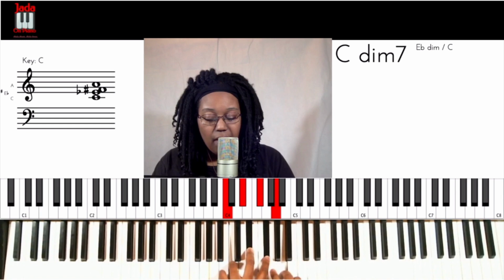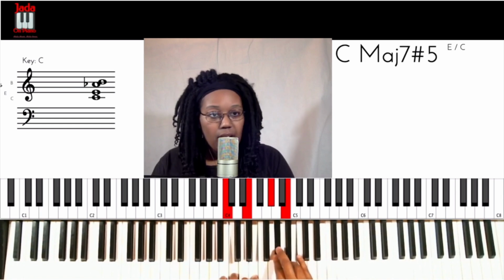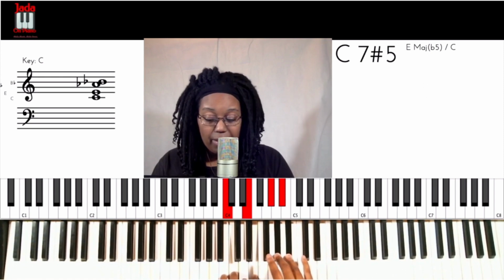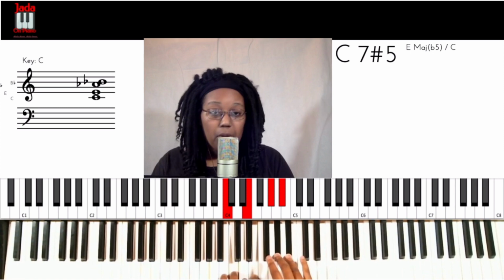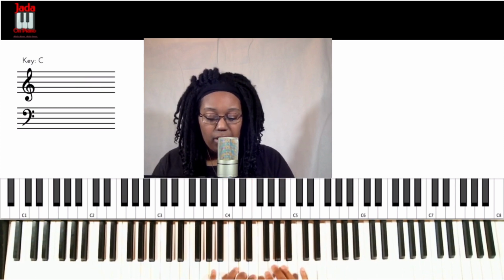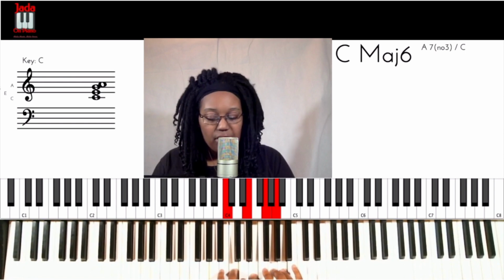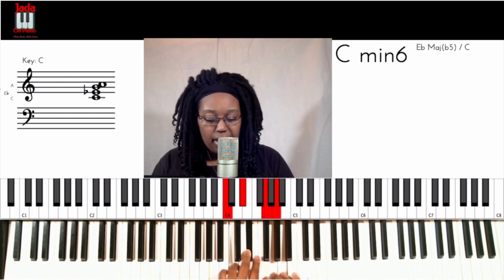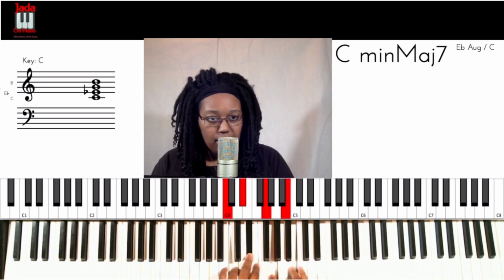Then I went to an augmented 7, and then dominant sharp 5, if I can say it that way. Both considered augmented chords though. And then I am going to hit these 2, the C major 6, the C minor 6. Then last but not least, the minor major 7.